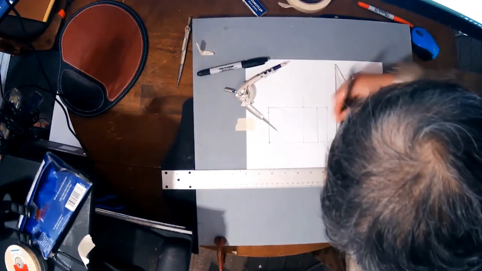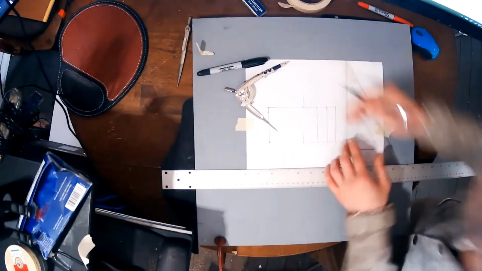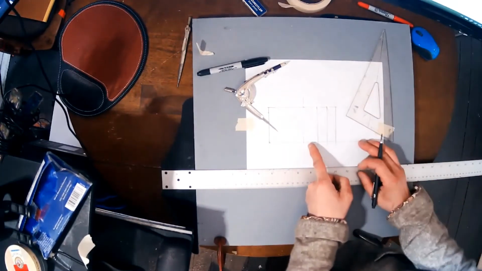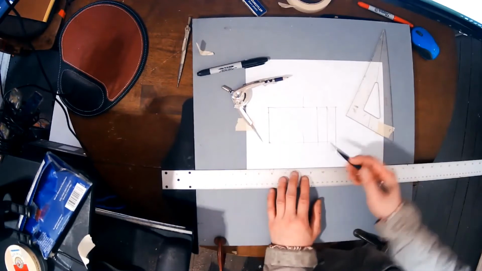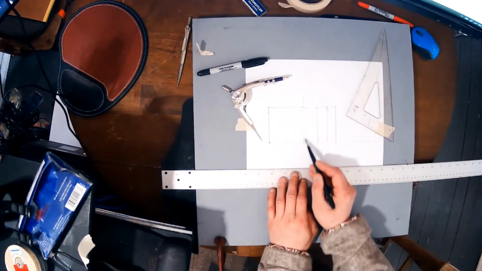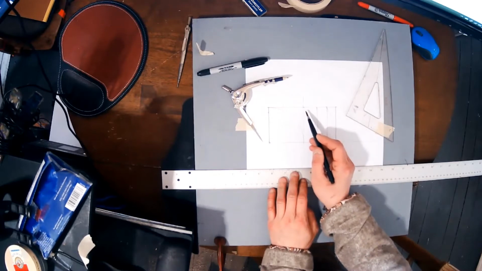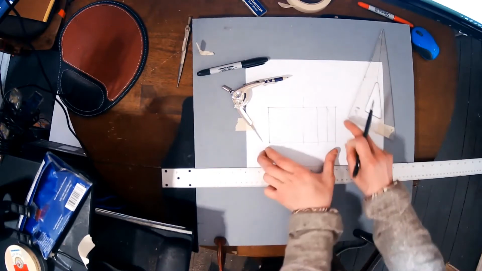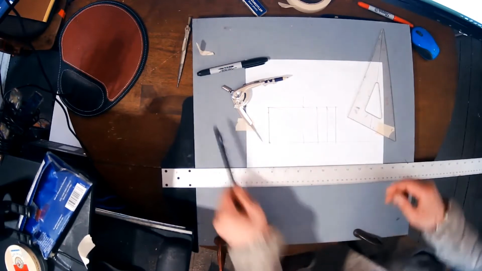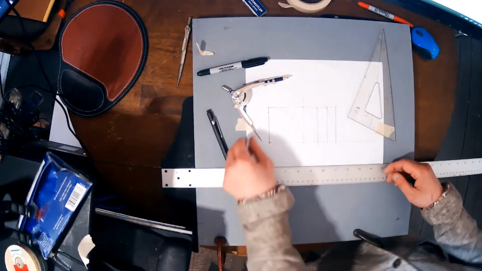And now what I have is a root 4 rectangle, which is actually a double square. Because I don't know if you can tell, this is actually a square, because this is now the square root of 4. So 1 and 2 is a double square.